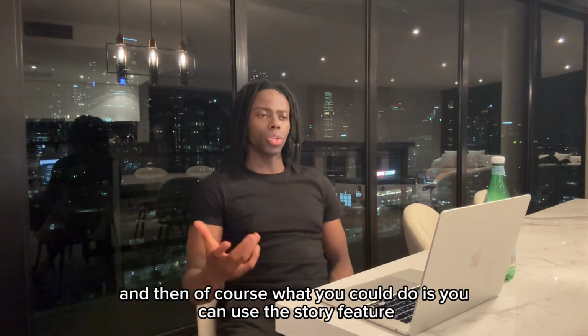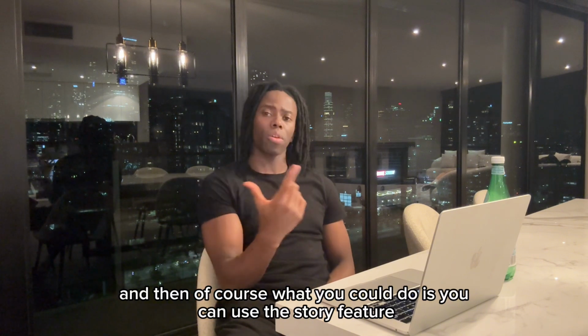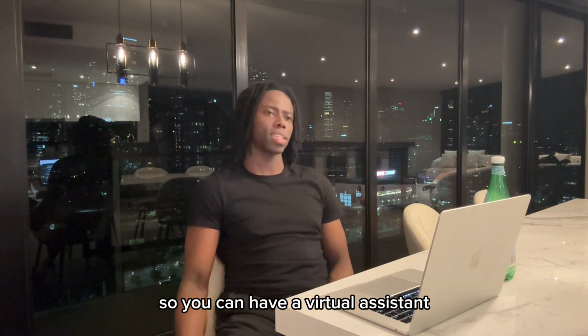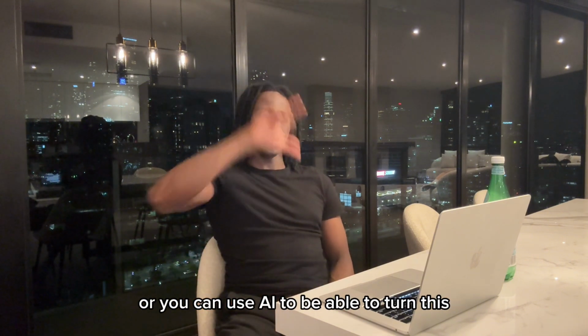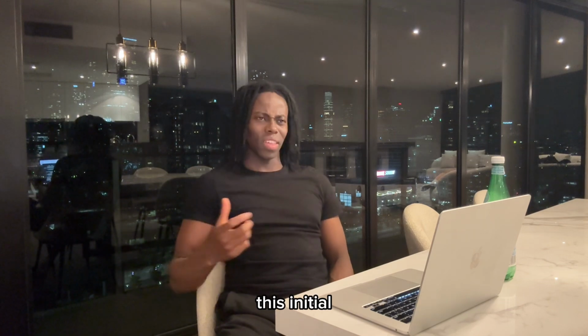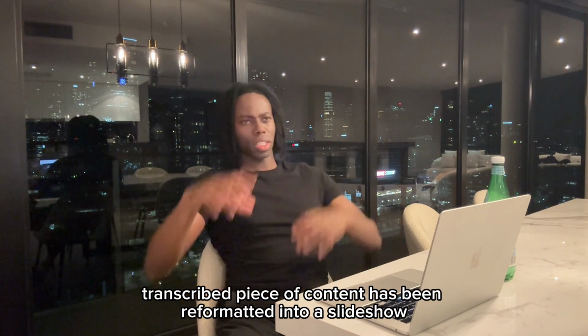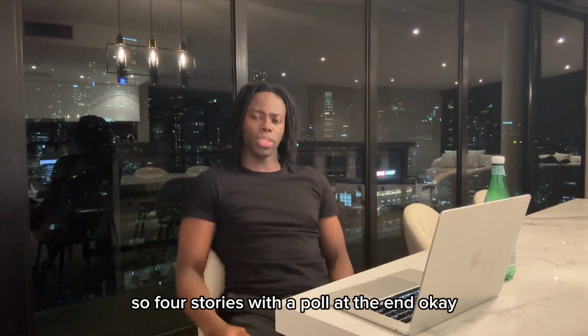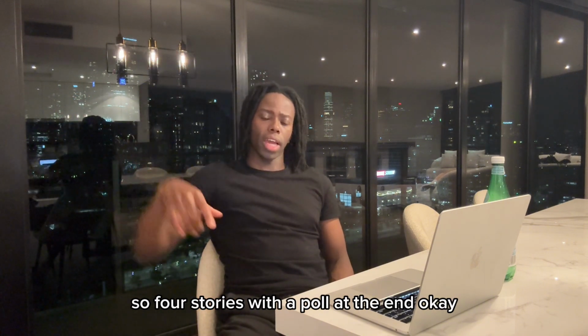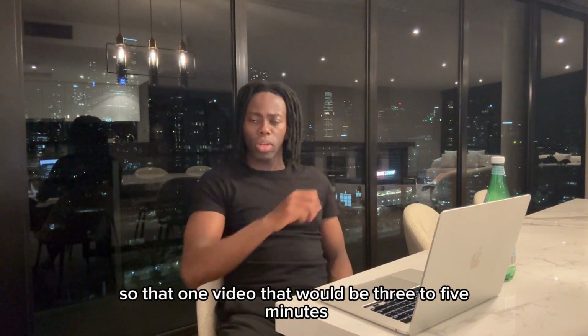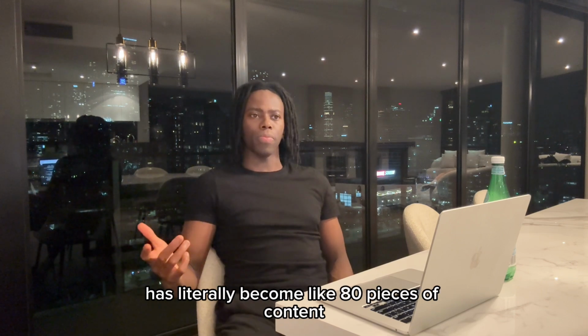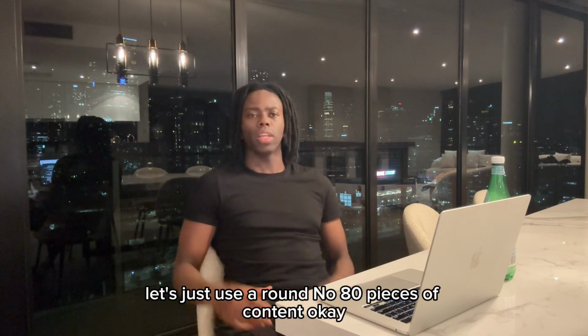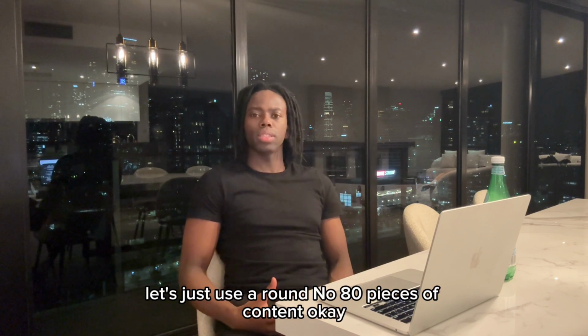And then of course, you can use the story feature. You can have a virtual assistant or use AI to turn this initial transcribed piece of content that's been reformatted into a slideshow into stories. So now you've got 4 stories, okay? So 4 stories with a poll at the end, okay? So that one video that would be 3 to 5 minutes has literally become like 80 pieces of content. Let's just use a round number, 80 pieces of content, okay?